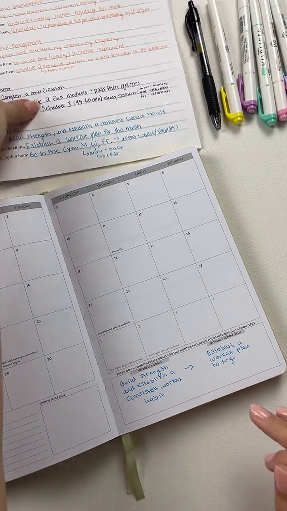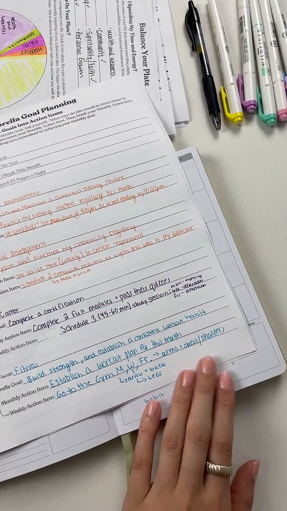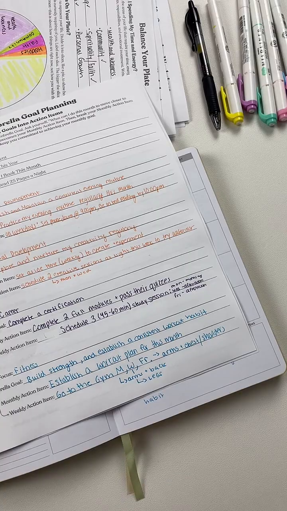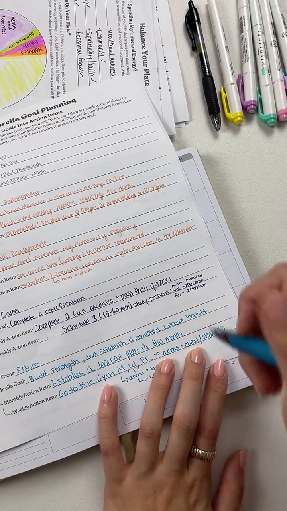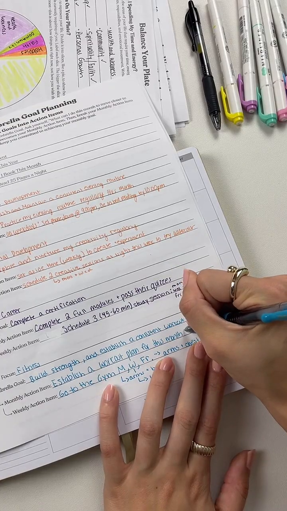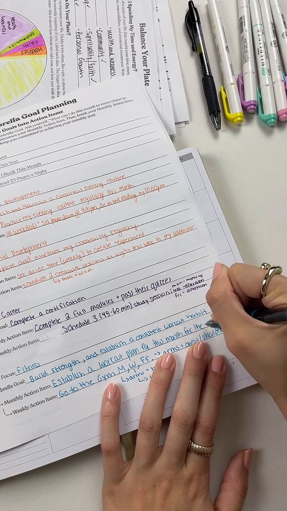I think I actually wanted to make this a little more specific, and we are just going to add in, because I was thinking about how you would go about choosing a measurable monthly action item. We are going to be even more specific by focusing on the gym aspect of our workout plan. And this is going to help clarify that question for the gym.